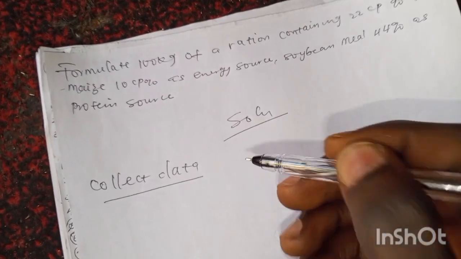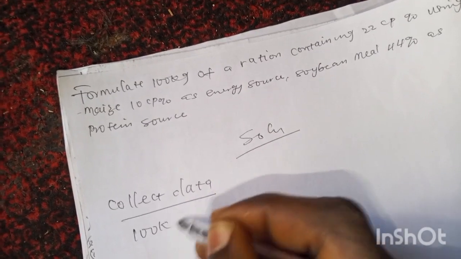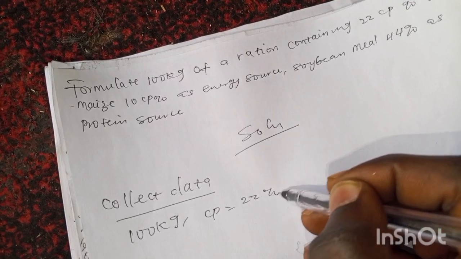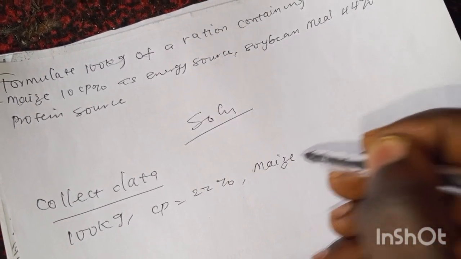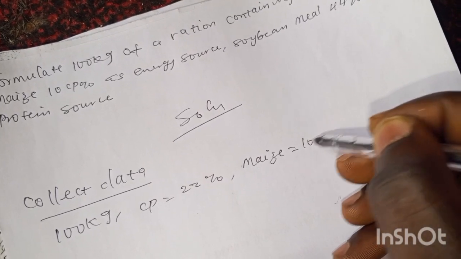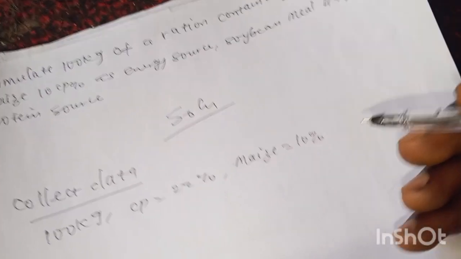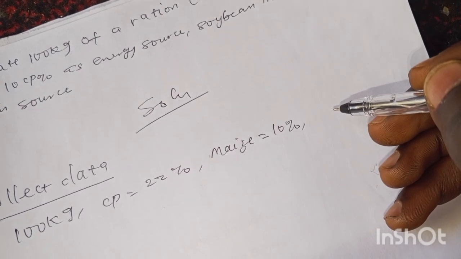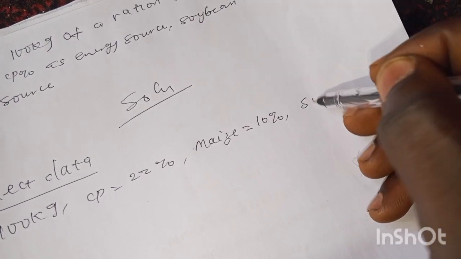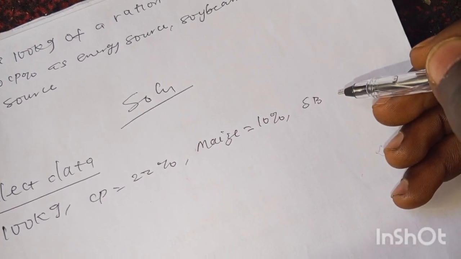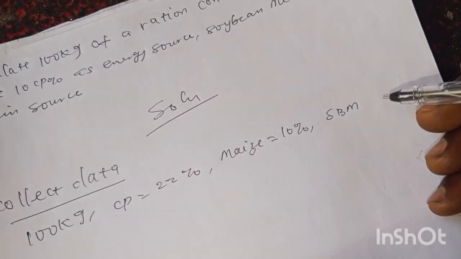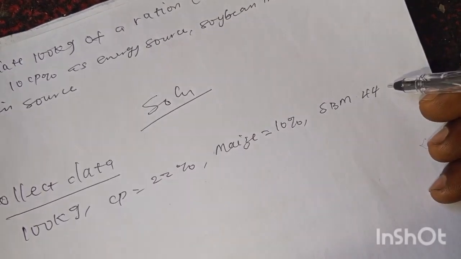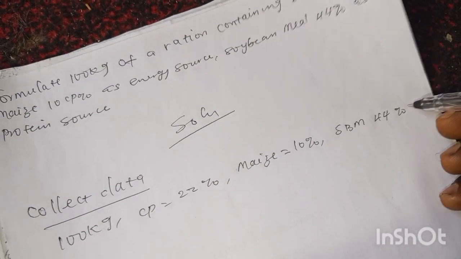Collect data. So we said 100 kg, CP equal to 22%, maize is equal to 10% CP, then our soybean meal is equal to 44%. Full stop.